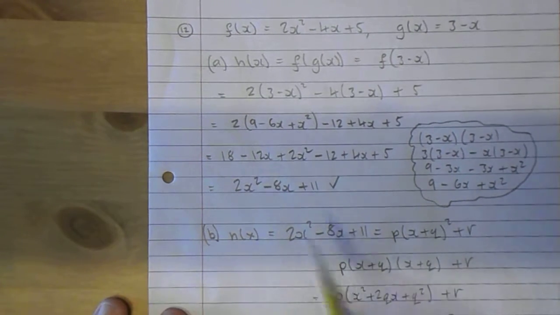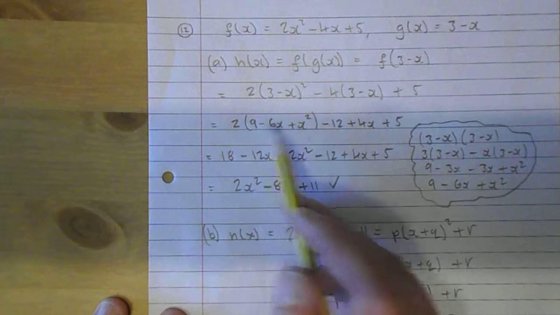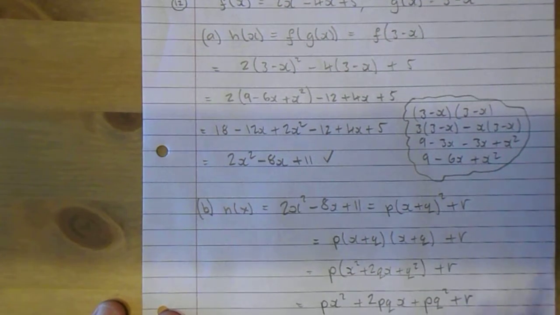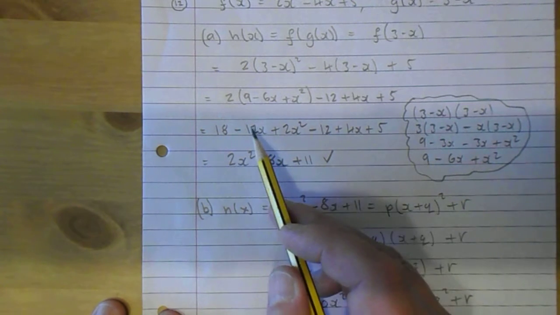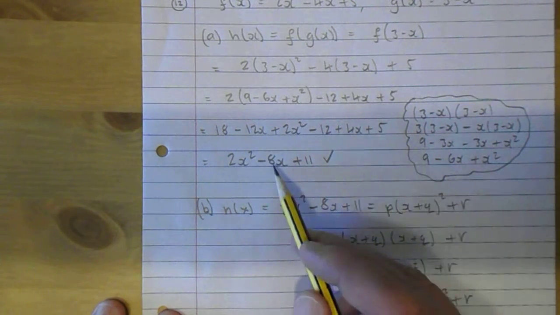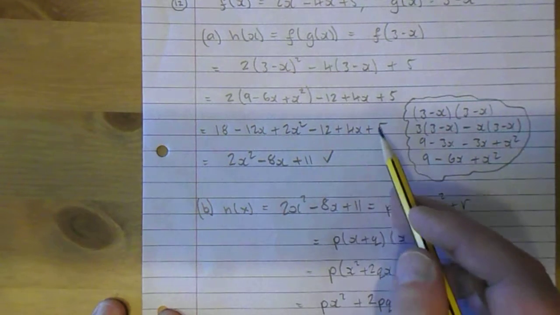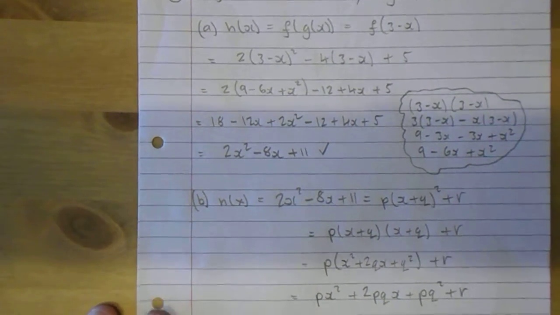Right, let's multiply through by 2 now. 2 nines are 18, 2 times minus 6 is minus 12, 2 times x squared, there we have it there. So just a little bit of tidying up to do. The 2x squared we're going to put up to the front. Take away 12x plus 4x is take away 8x, and 18 take 12 plus 5 ends up being plus 11. So there we have it there.